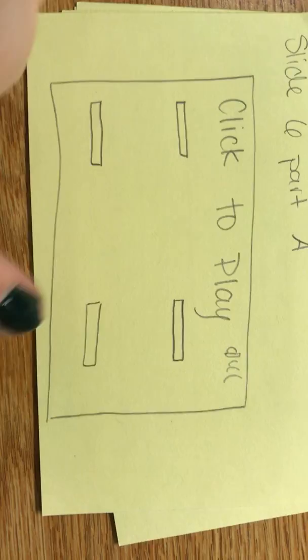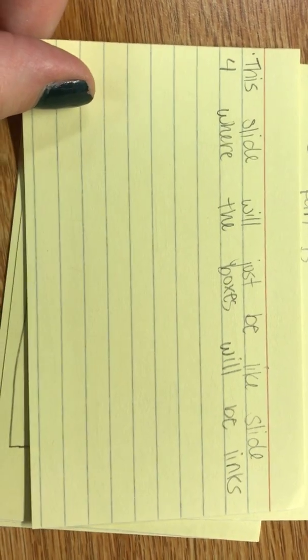Again, with the click to play, with my audio, and these are representing links. Okay, then slide 6, part B. Again, talking about how this slide will have the same exact audio as slide 4. Okay, slide 7, part A. Again, a YouTube video with an Edpuzzle.